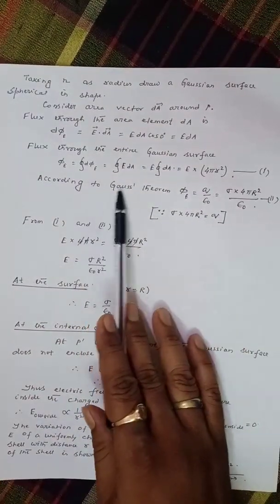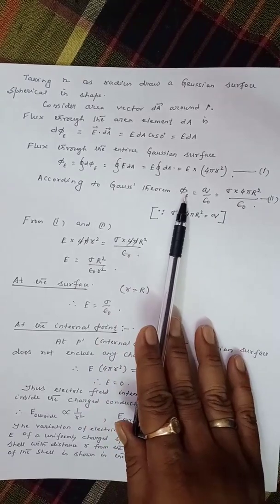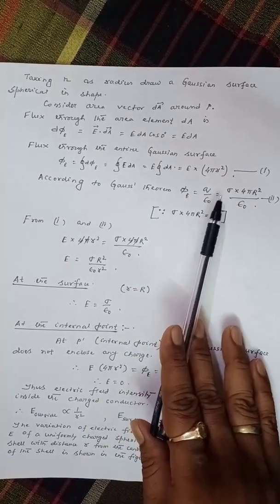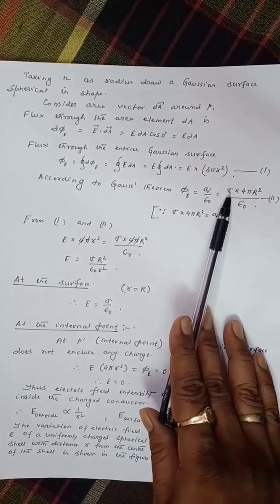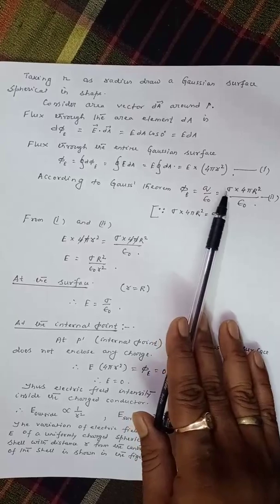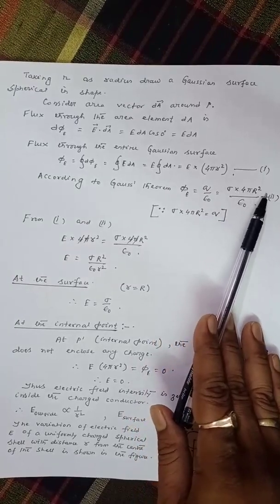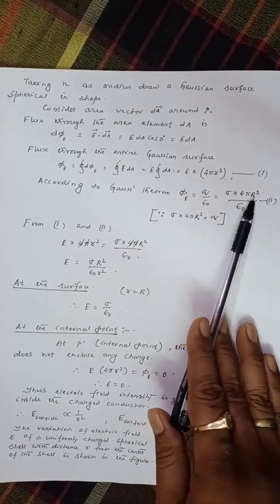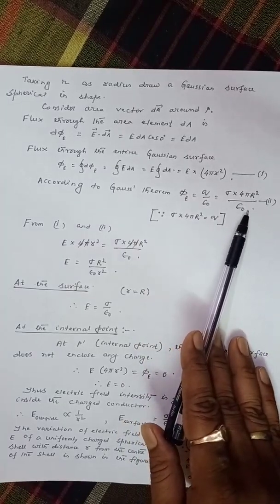Now according to Gauss's theorem, we know flux is equal to Q by epsilon 0. If we consider sigma as surface charge density, then Q equals sigma into 4 pi R square. So phi is equal to sigma into 4 pi R square by epsilon 0.